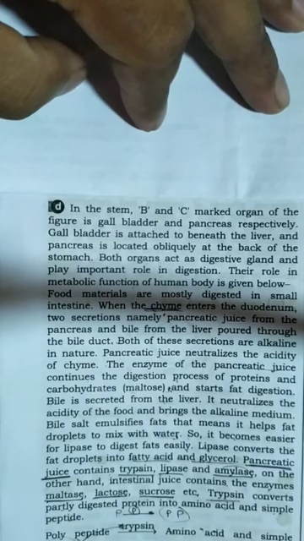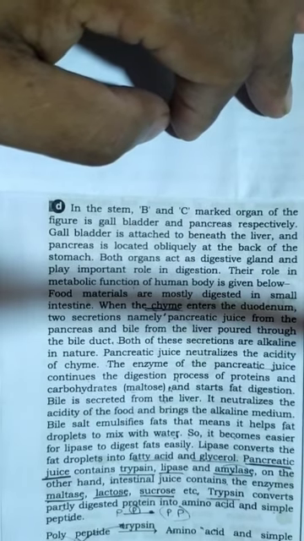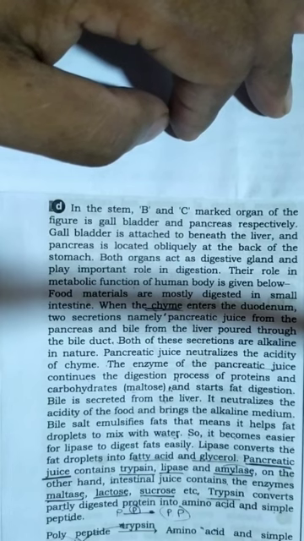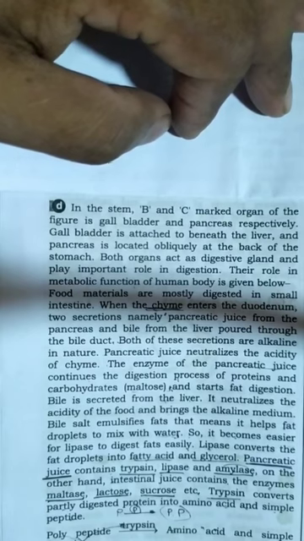Both these secretions are alkaline in nature. Pancreatic juice neutralizes the acidity of chyme. The enzymes of the pancreatic juice continue the digestion of proteins and carbohydrates, that is maltose, and start fat digestion.